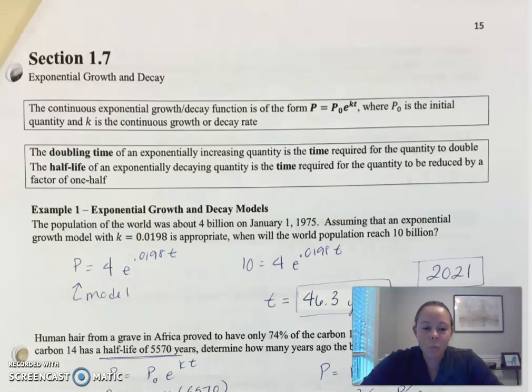Hello, this is section 1.7 for Calc survey, and today we're going to be continuing our discussion with exponential functions and focusing in on growth and decay. So you'll notice the formulas in this section are all the same. P equals P initial e to the kt, where that k is that continuous growth rate. And watch for that word continuous.